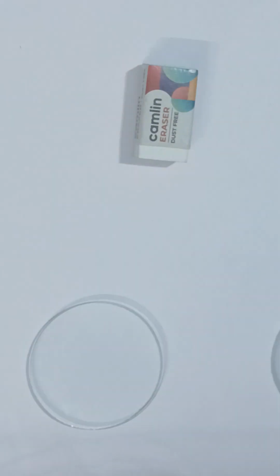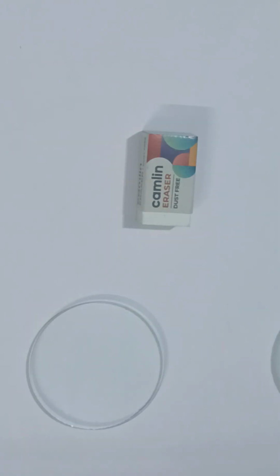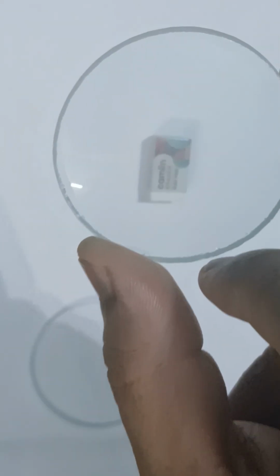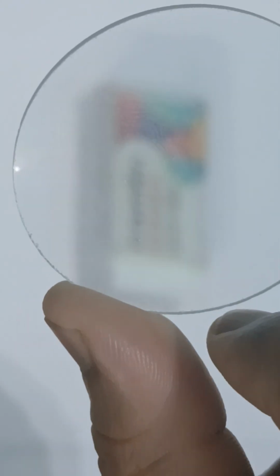Now the other test: let me place an object here. You can see one object. Now see the object through this lens. What is the size? It is smaller. Next, see through this one. This is what? Bigger. So a big sized image we can see. Yes or no? So this is convex lens, and that is concave lens.